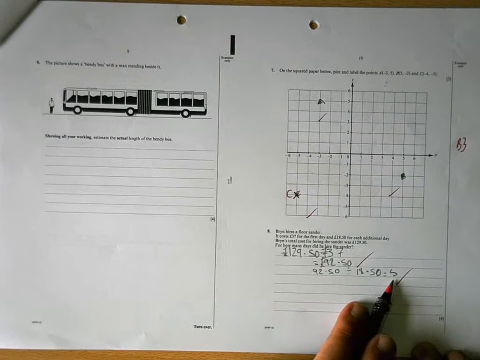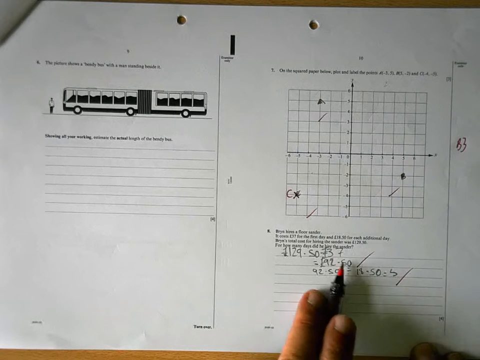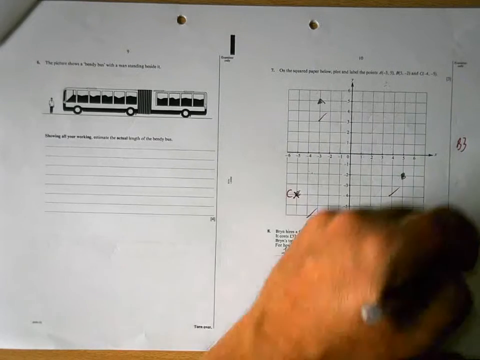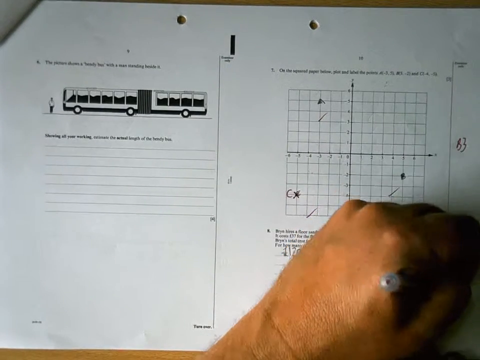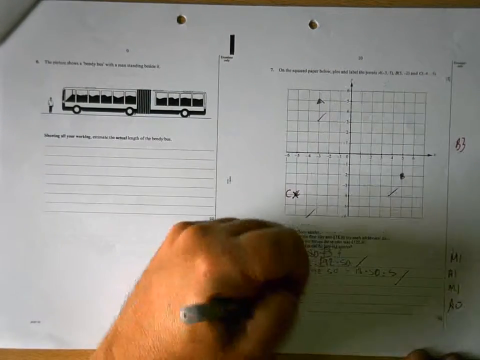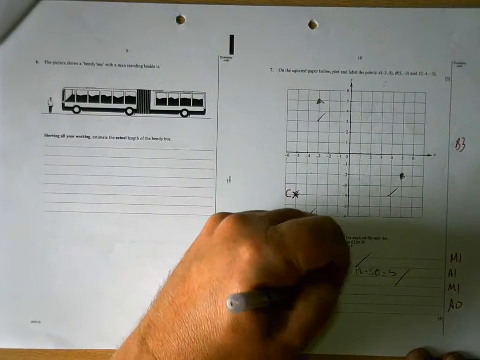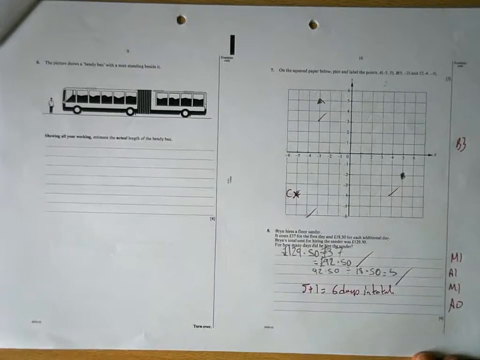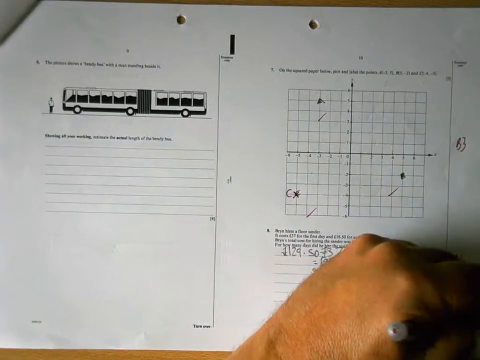What you've done is you've worked out that there are 5 additional days. But then you've got to add on the first day, so there are 6 days in total. Alright, so you aren't going to get the last answer mark for that. So thrown away a mark there.